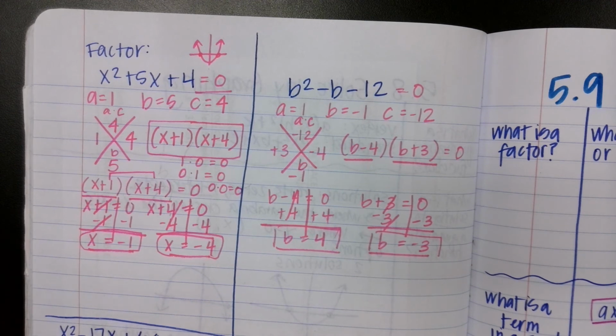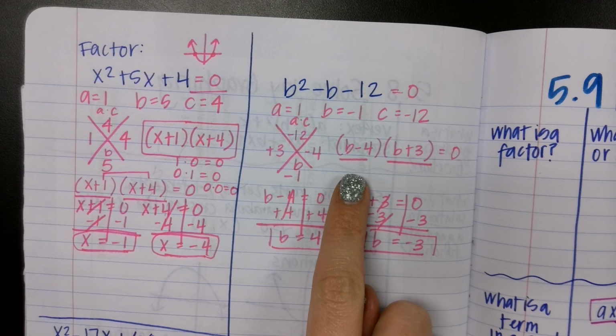So that's what we're going to be doing tomorrow, setting each of our factors equal to 0 and then solving.